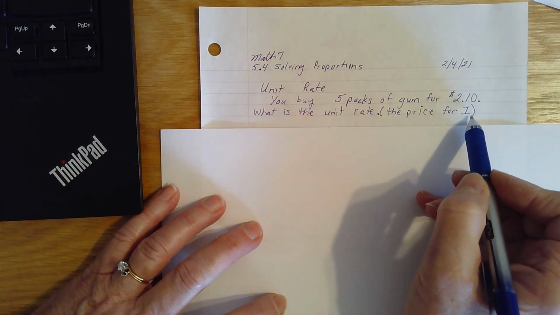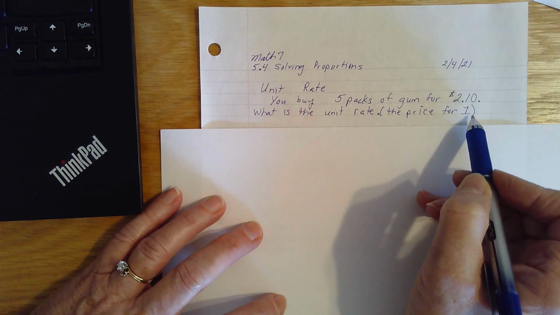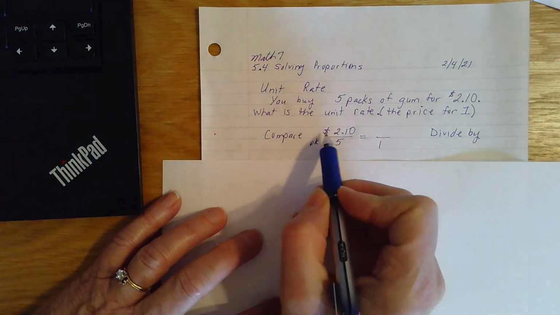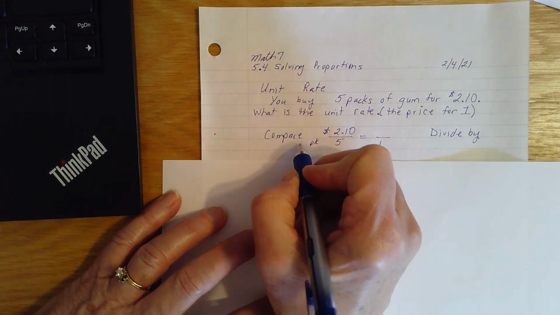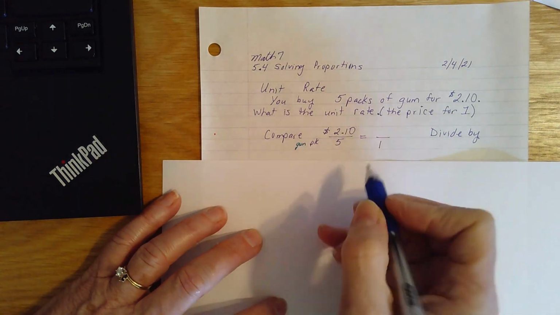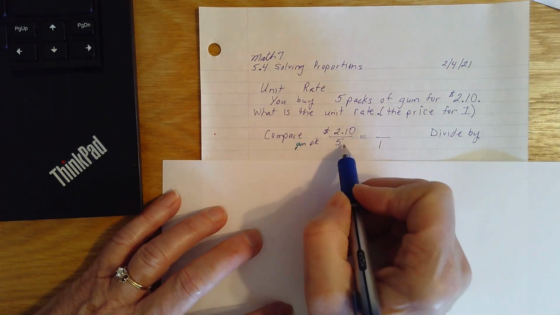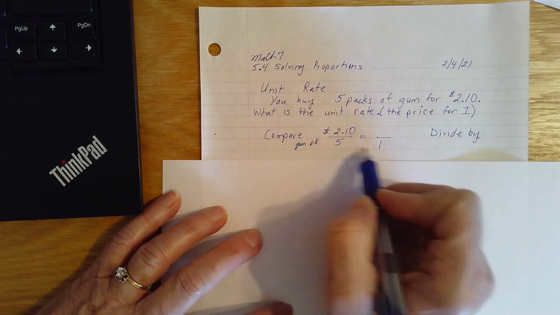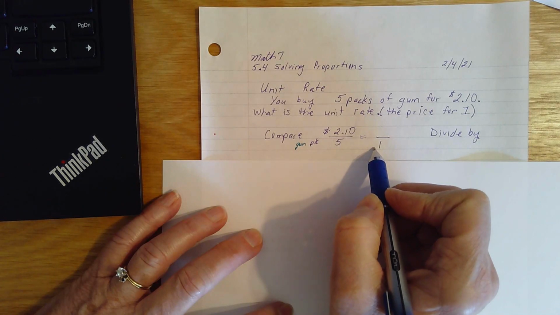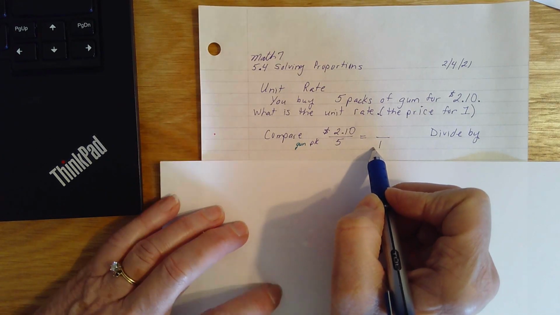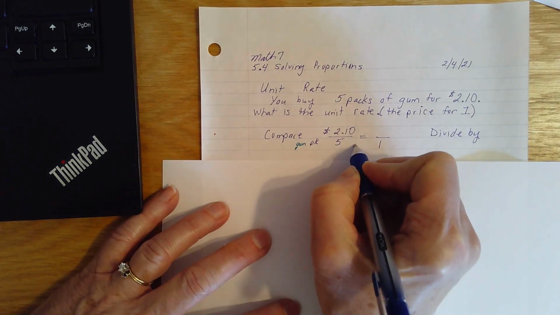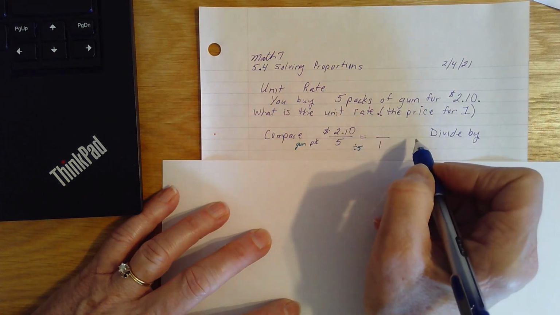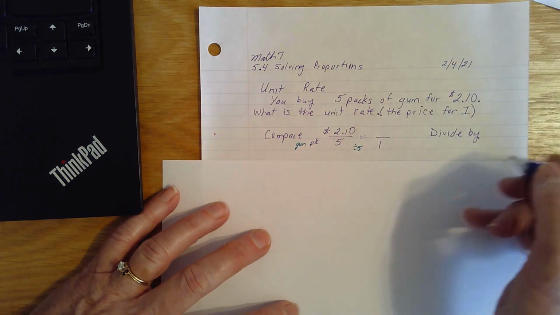Please take the time to write this down, pausing the video as you need. When we do this, we are comparing money to packages of gum, so let's make a note that that's gum packs. We could write it as a proportion, $2.10 over 5 to get to 1. That is definitely one way to do it, but that's not the way we initially learned. I would have to divide by 5 to get here: $2.10 divided by 5.